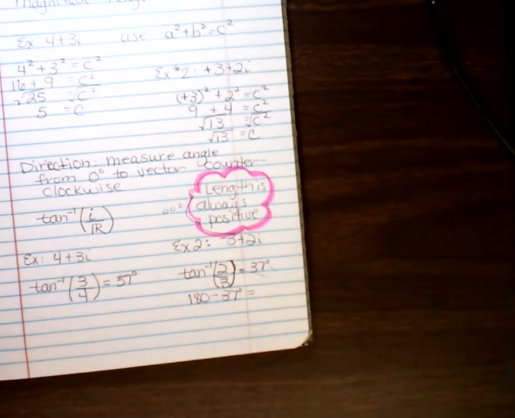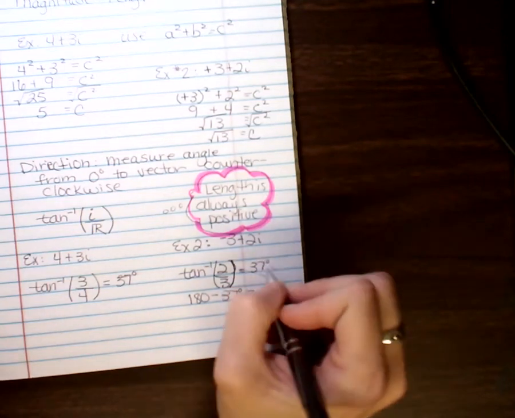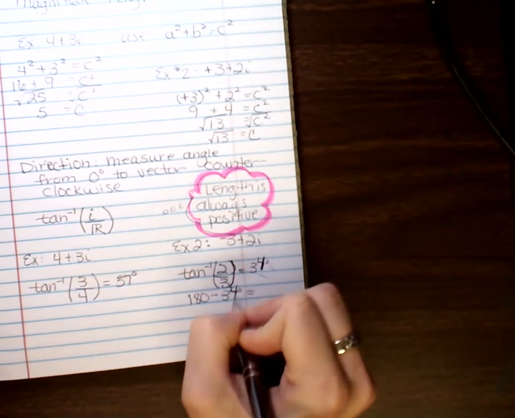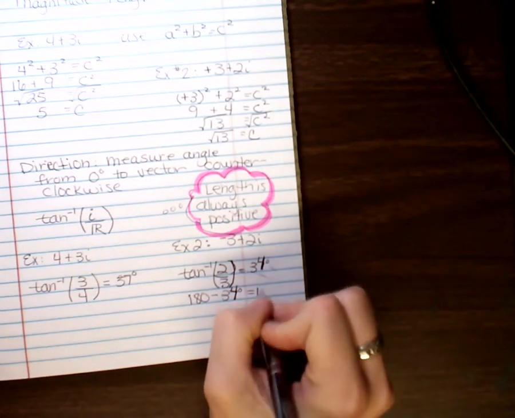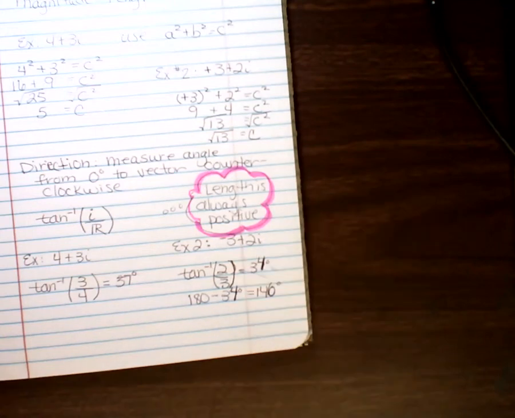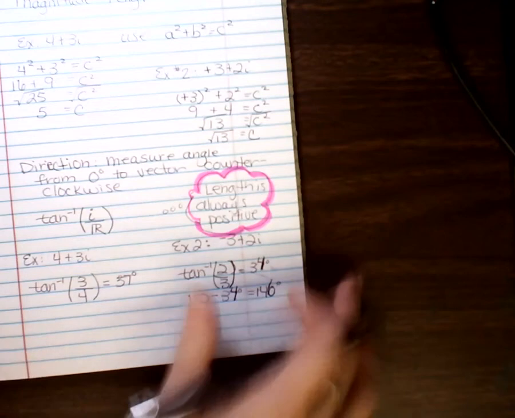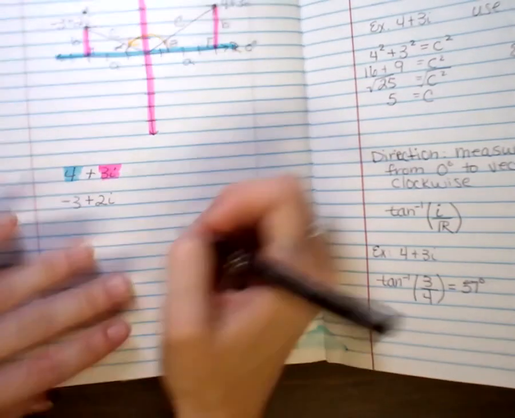Ooh. This was a mistake. It was 33.6, which would round to 34 degrees. We're going to go ahead and fix that. And we're going to do 180 minus 34, and that tells us that that angle is 146 degrees. 146 degrees.